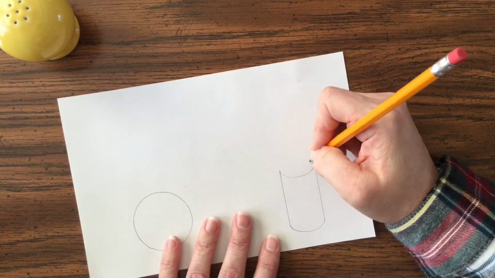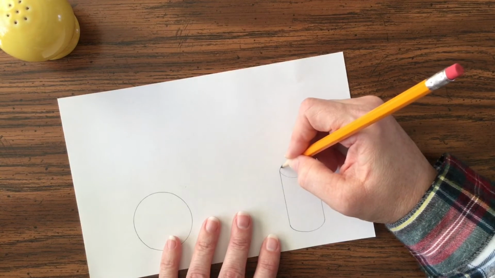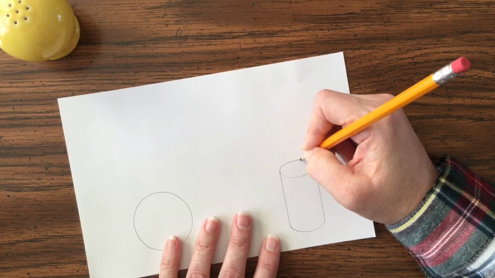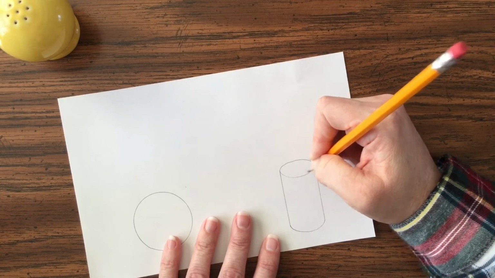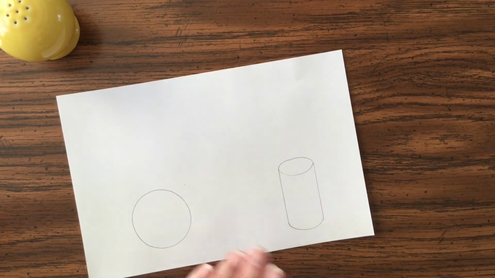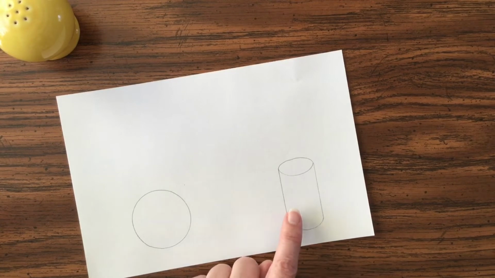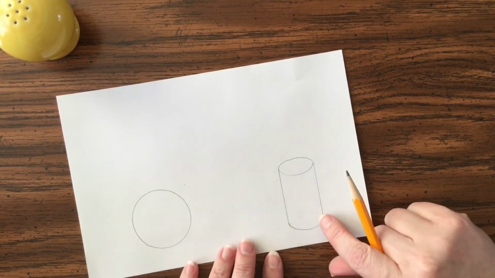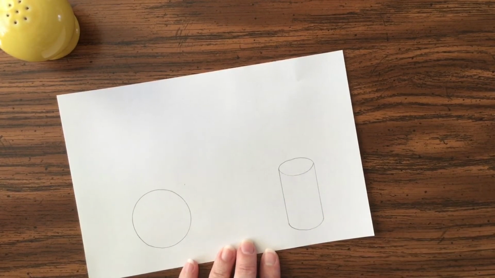I'm going to go around this way, and I'm creating something called an ellipse. An ellipse is just a flattened out circle. It's foreshortened, so it looks a little bit flat, a little bit like an oval. So you can sort of imagine the 3D in this one.